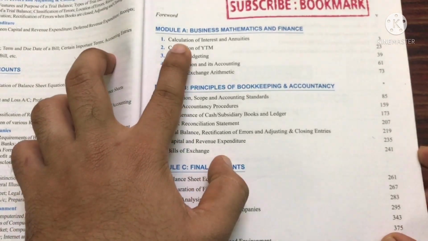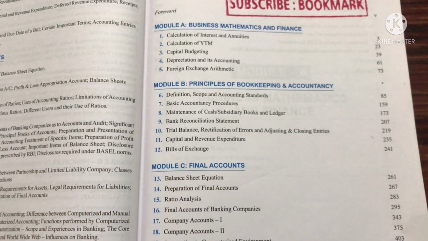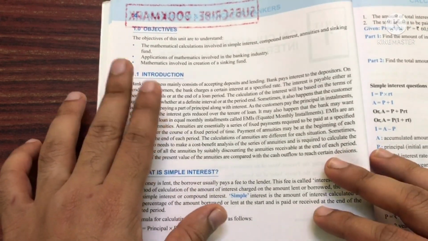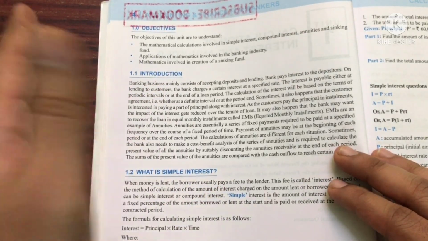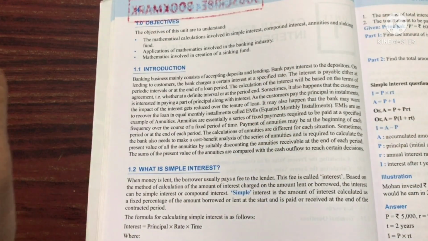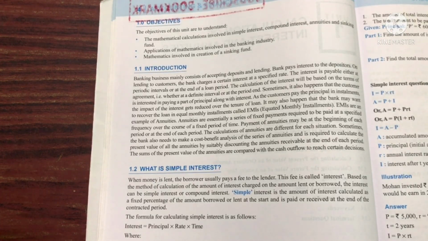First unit is calculation of interest and annuity. From childhood we are somewhat familiar with interest, so it will be quite easy to understand, but annuity is a new topic, but don't worry, we can make it very simple. The objective of this unit is to understand the mathematical calculation of simple interest, compound interest, annuity and sinking fund. Okay, introduction. In the introduction they give an overview of unit 1.